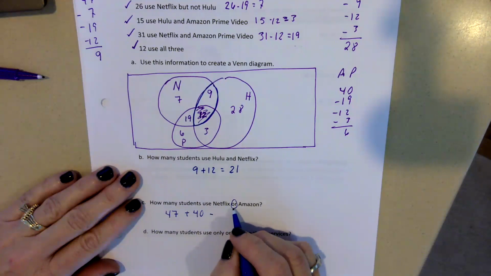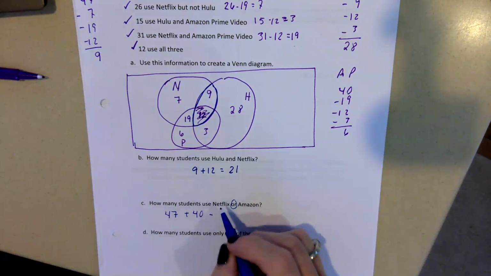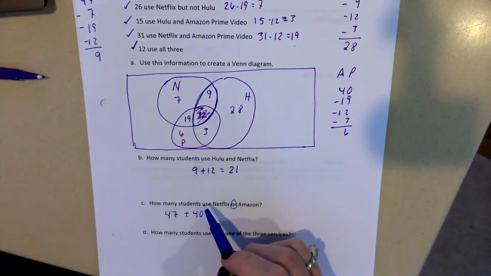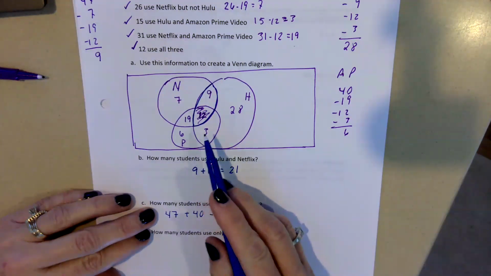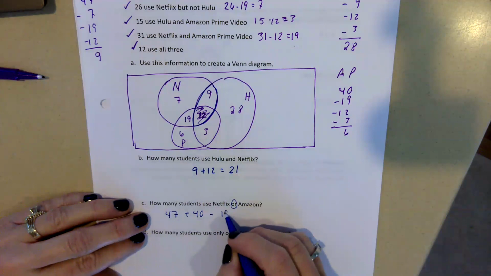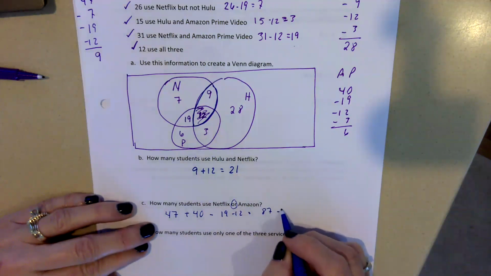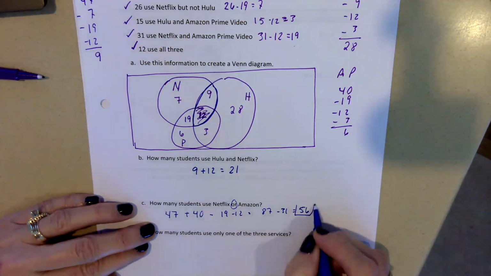Subtracting the overlap, remember, because of the or, we have to remember that anything that's in both, we can't really count those again. So that would mean the 19 and the 12. So we have 87 minus 31 leaves us with 56.